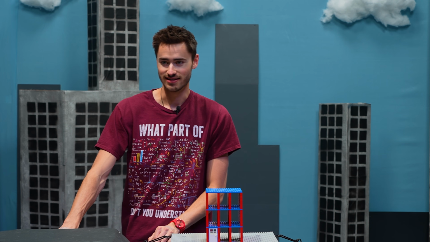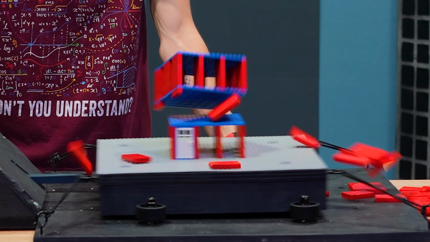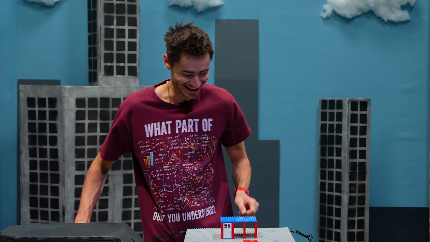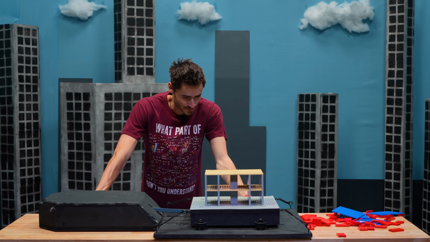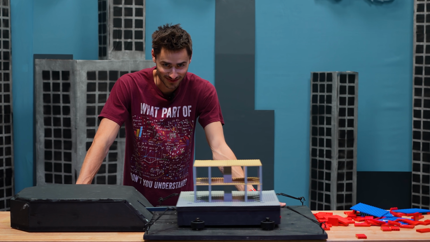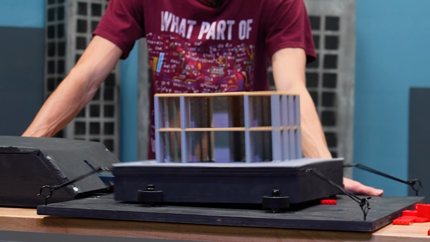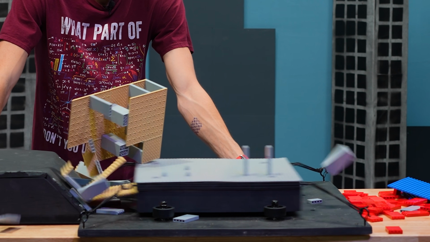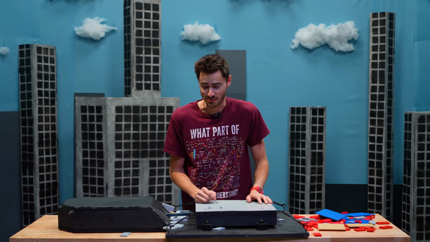Hey, that's pretty good. That's not even max speed though. Wow, that one's gone too. So far this thing's working pretty good. Let's try something a little bit beefier in 3, 2, 1. Here we go. Dang, this thing shows no signs of quitting. That was awesome. Which means this thing is finally ready for our giant Lego skyscrapers. We just gotta build them.